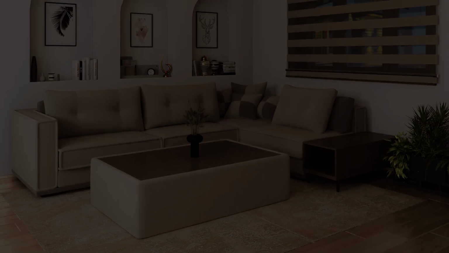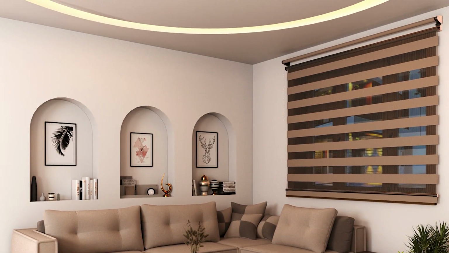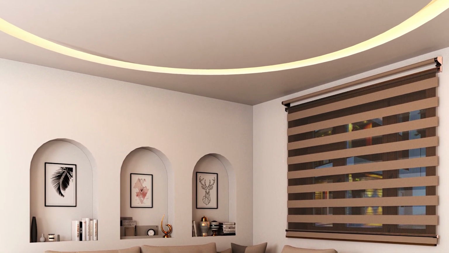If your night renders feel lifeless, the problem isn't the scene, it's the lighting. Night lighting is where an average render turns into a professional one.